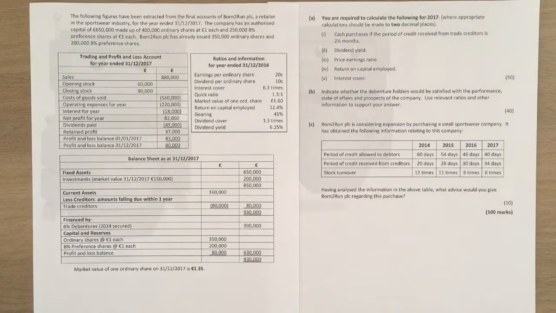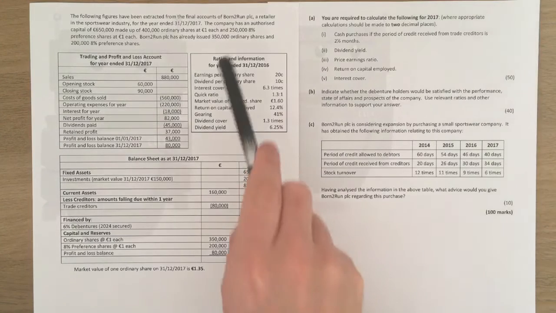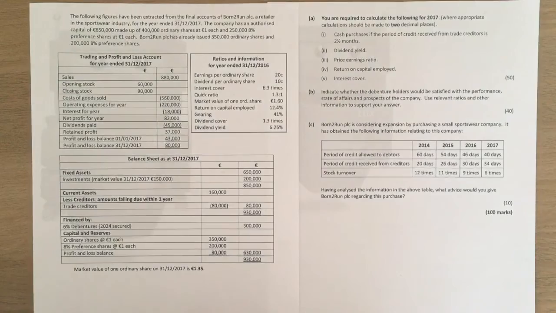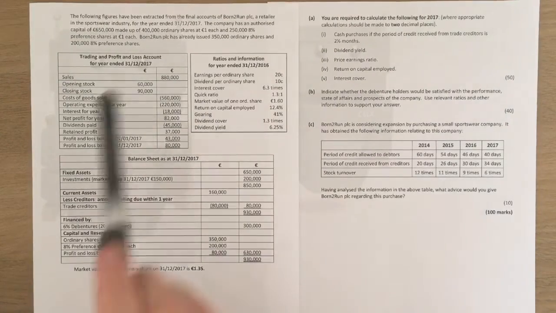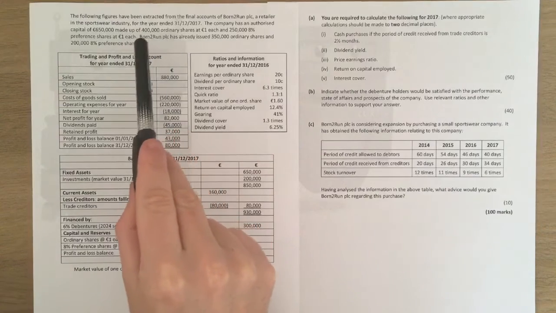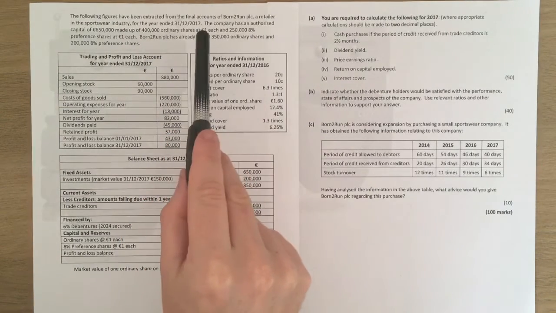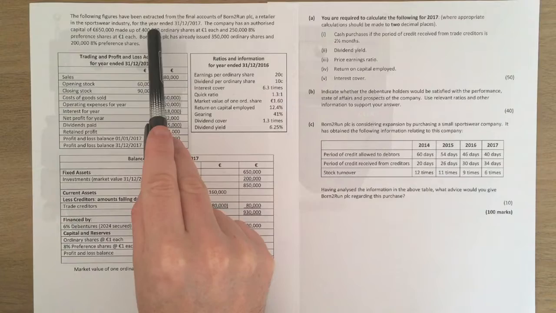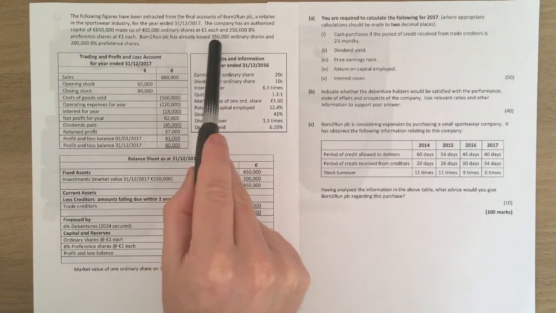So I'm going to run through the 2018 question 5 interpretation of accounts question, which is Born to Run PLC. And as ever in these questions, I'm given a little bit of information up here. Some of that could be useful later. Like it tells me they've got 400,000 ordinary shares and they've issued 350.